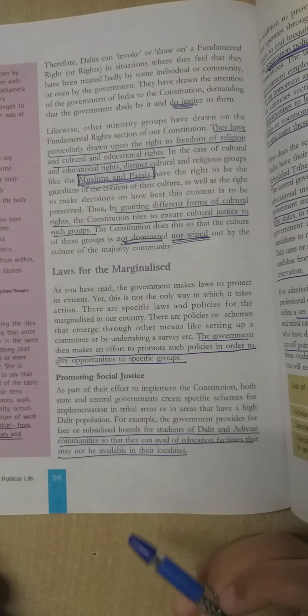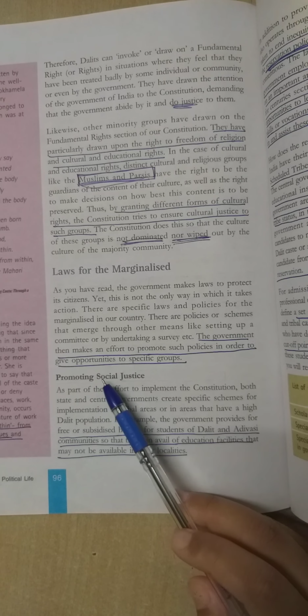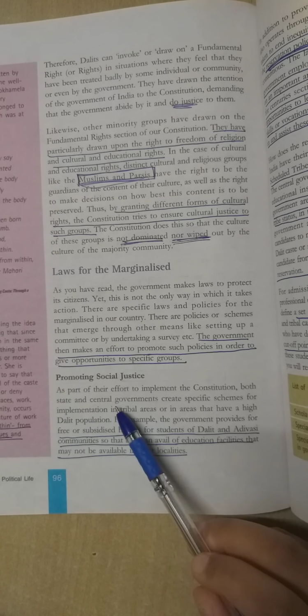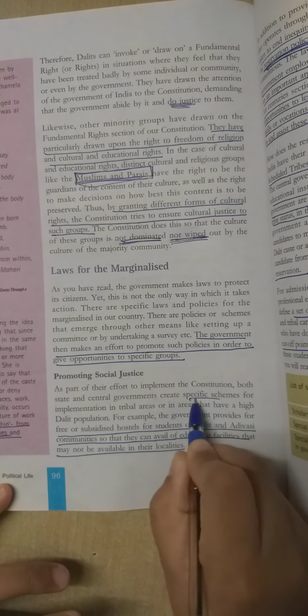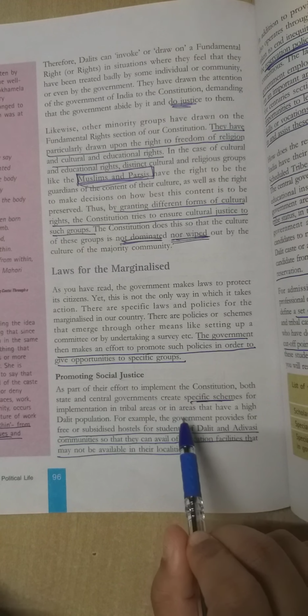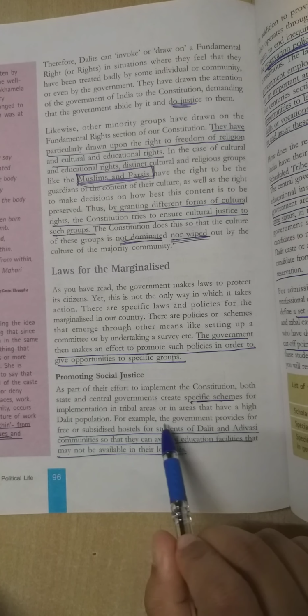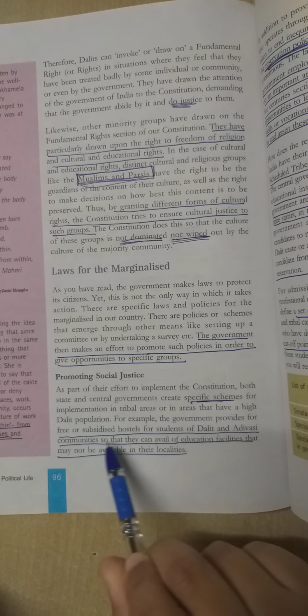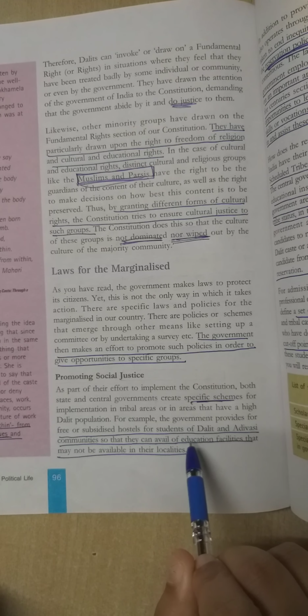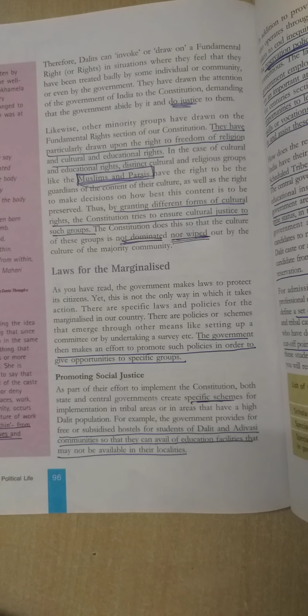So, how do we promote social justice as part of our effort to implement the constitution? Both state and central governments have specific schemes for implementation in tribal areas or in areas that have high Dalit population. For example, the government provides free or subsidized hostels for students of Dalit and Adivasi communities so that they can avail of education facilities that may not be available in their localities.